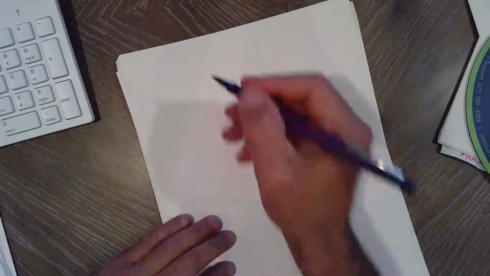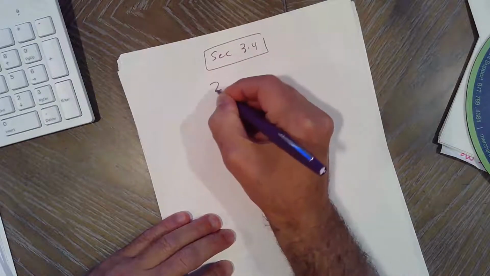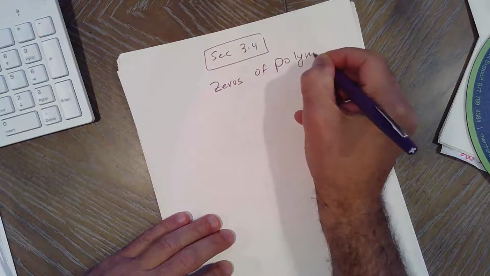Okay, so now let's continue with 3.4. After going over the factor theorem and the remainder theorem, we're going to apply those to find all zeros of polynomial functions. So section 3.4, how do we find zeros of polynomial functions?